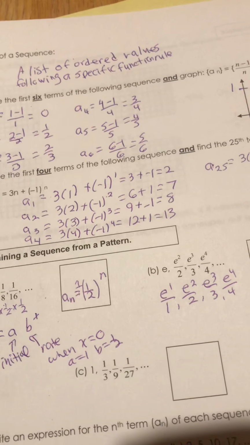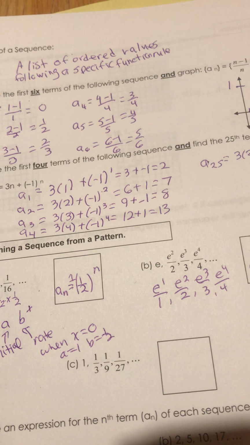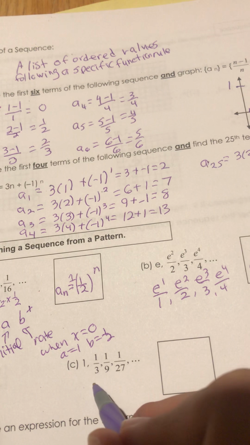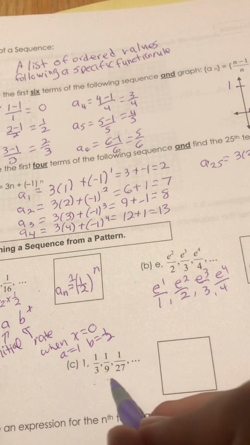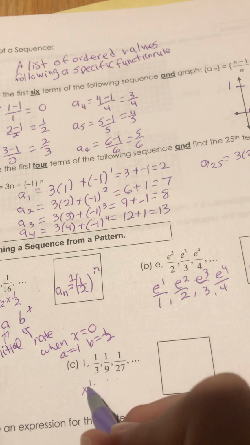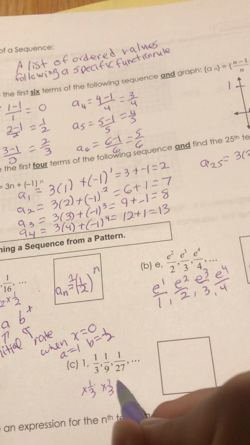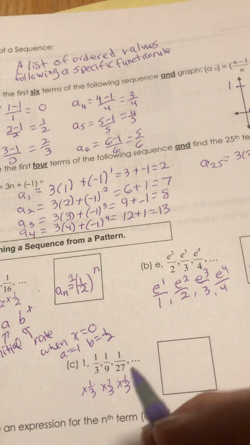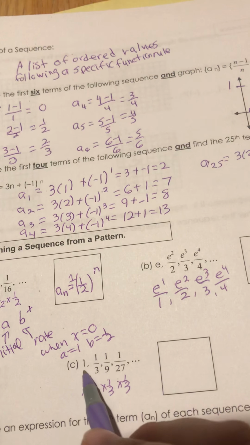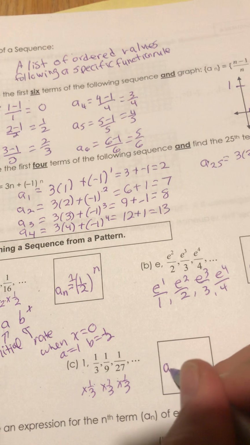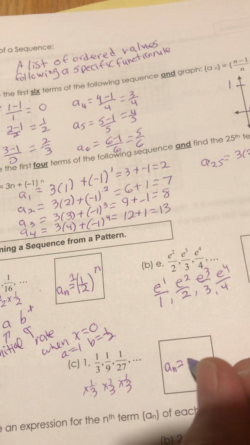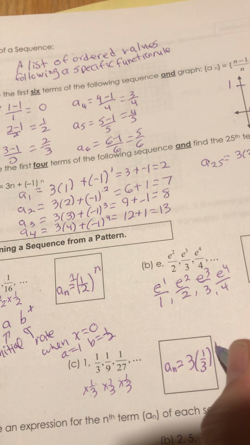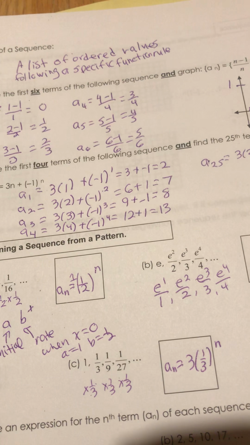Third one here. This is a 1, 1/3, 1/9, 1/27. So we're multiplying by 1/3. Our first term, that we multiplied by 1/3 to get 1, to get our first term here, A of N is equal to 3. Our rate of growth is 1/3 to the power of N.